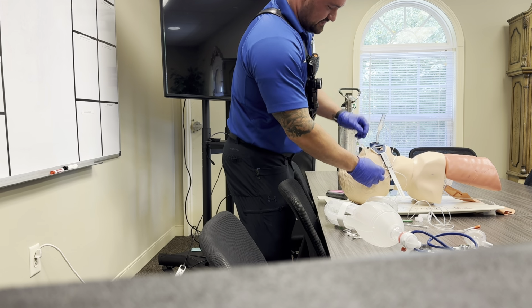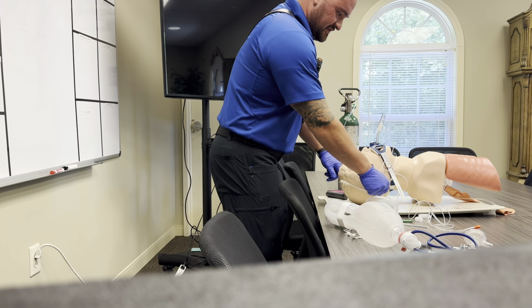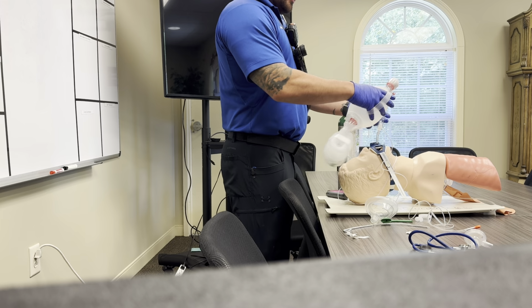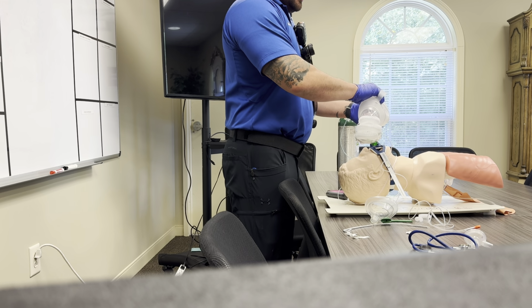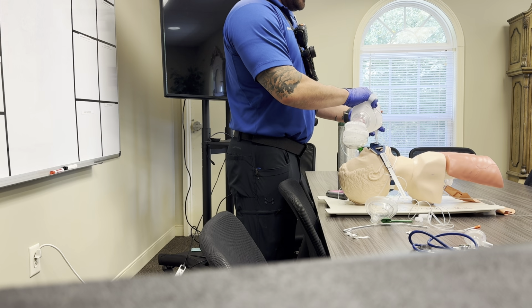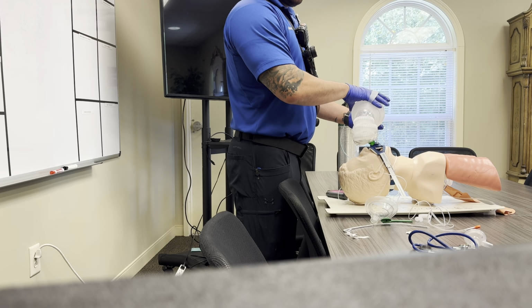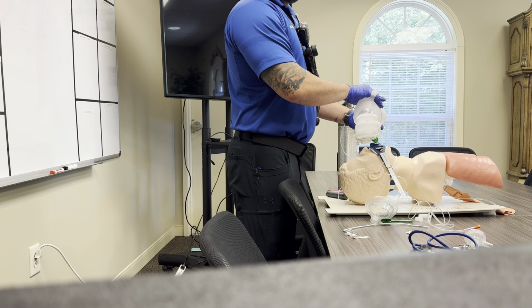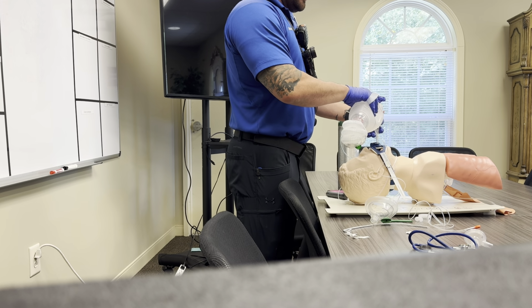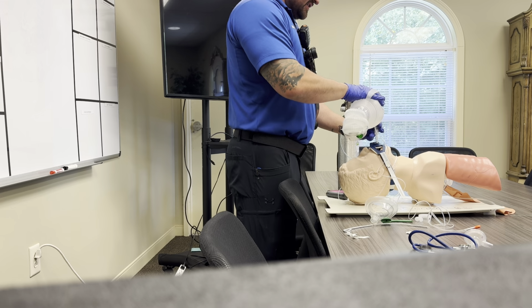It's up to you. In my case, I'll take it off my patient. And depending on what your protocol states, you can use a BVM to ventilate and oxygenate your patient. Obviously, make sure it's plugged into oxygen. Or you can place them on a ventilator. We carry ventilators on all of our ambulances, so we would go straight to a ventilator.